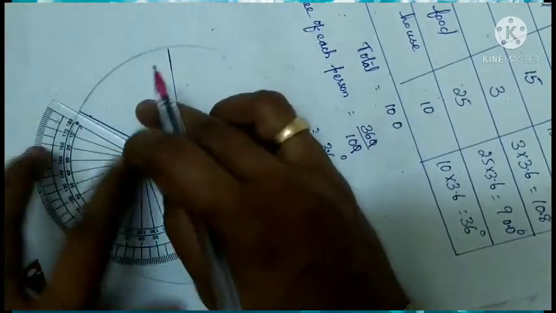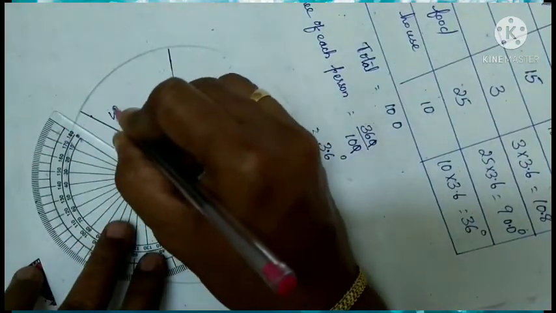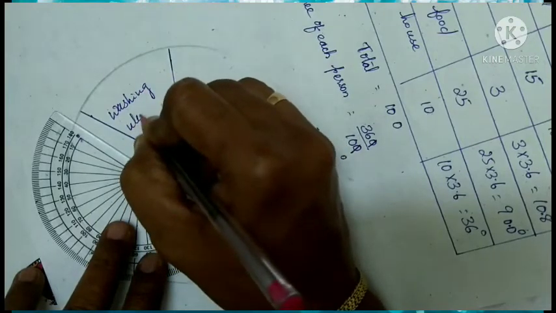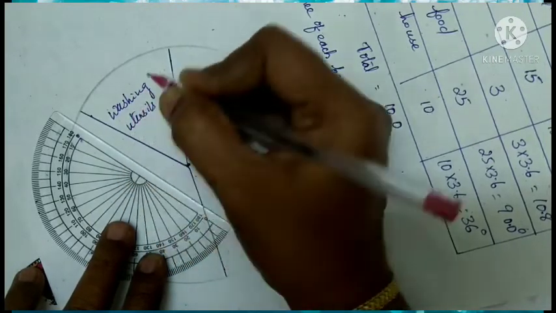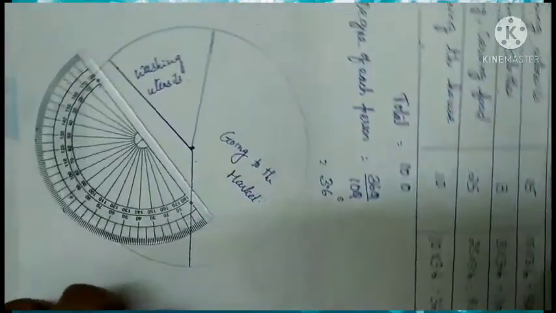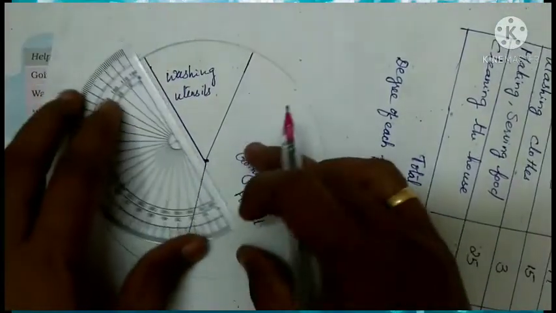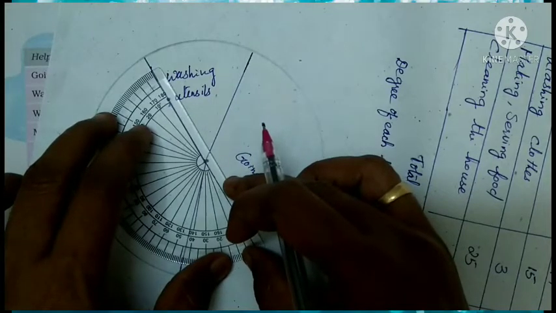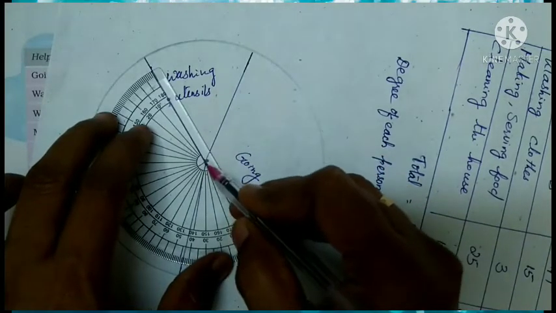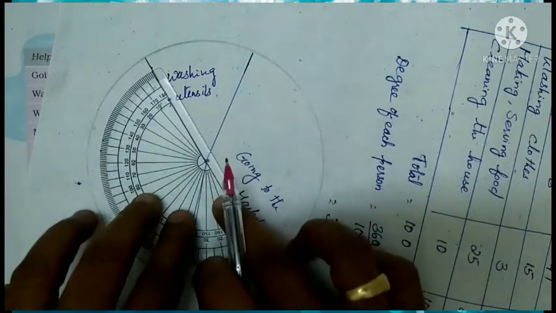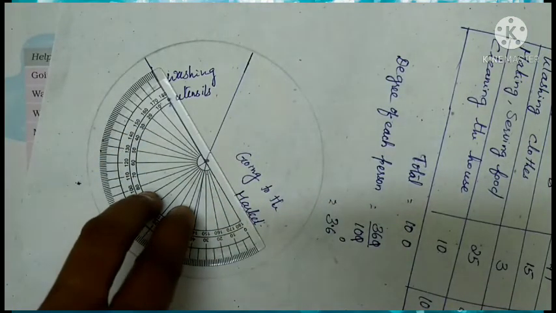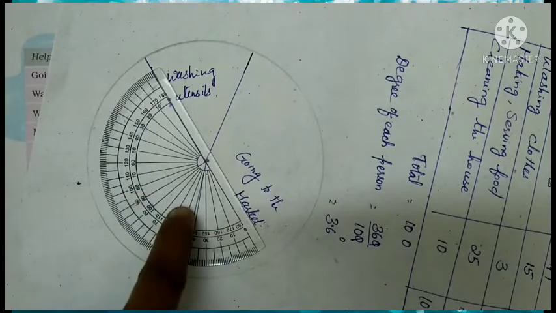Okay. This place is washing utensils. Okay. Then turn this paper like this and place the protractor like this. Here's the center. Okay. And then what is the measurement of third? That is 10.8. We need to count the 11 degree.